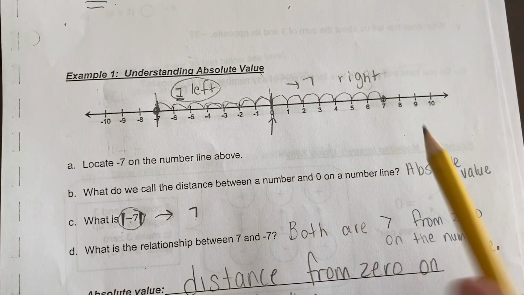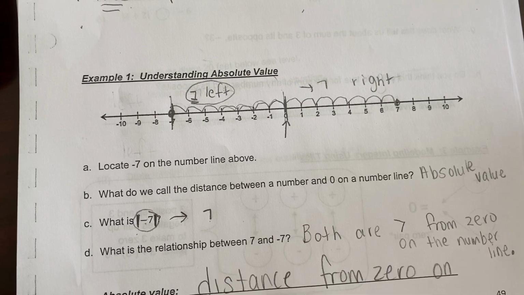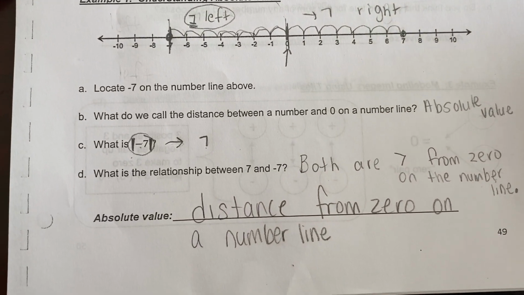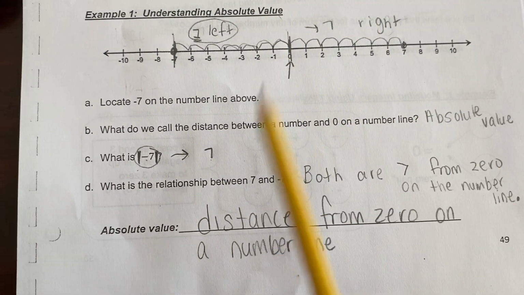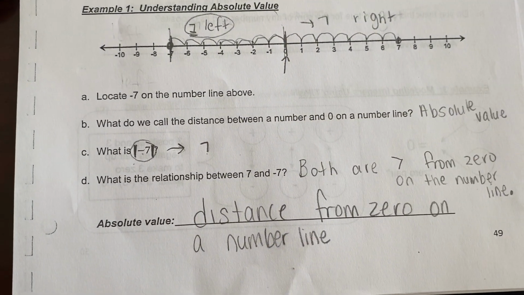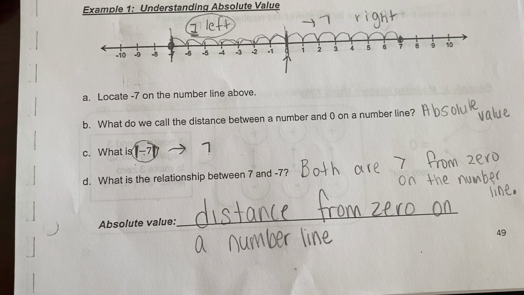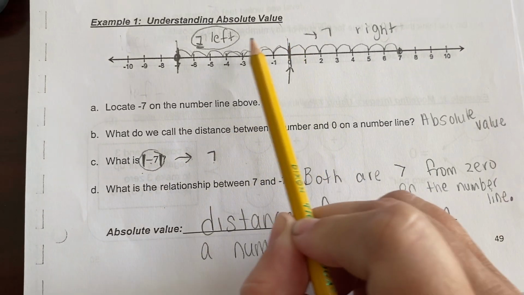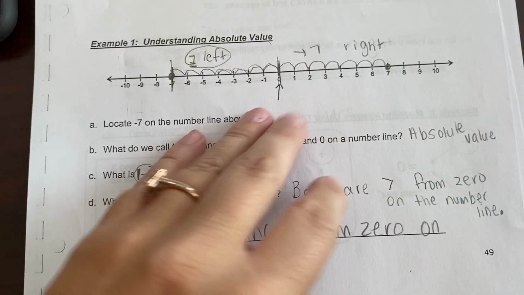Both are 7, like the picture up here, we went 7 to the left, 7 to the right. So they have the same distance from 0. Okay, absolute value is distance from 0 on a number line, like we modeled here. So make sure you copy that down. So when we said what's the absolute value of -7, we write +7 because it's 7 spots from 0. Okay, so let's turn the page.